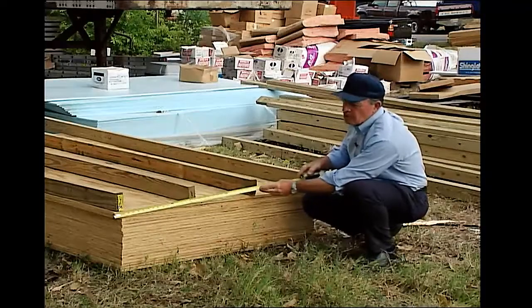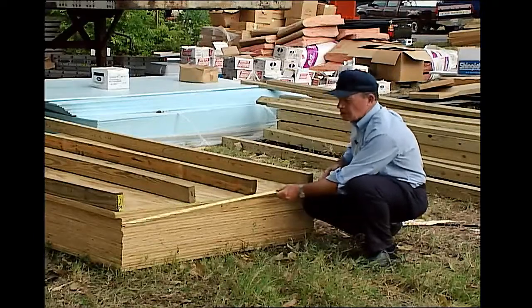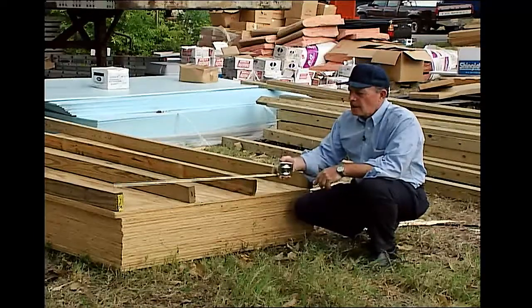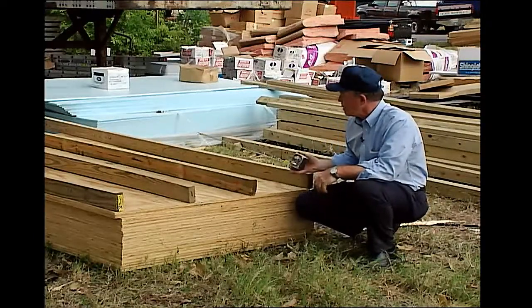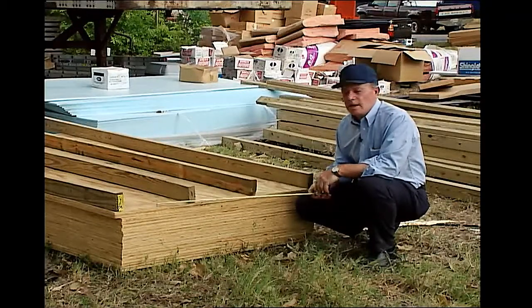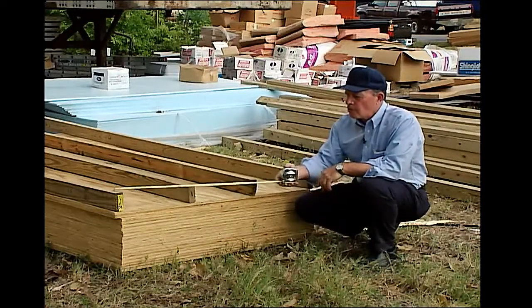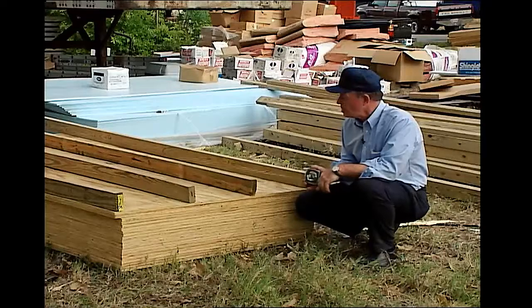This plywood measures 48 inches. These joists are to be put on center. Divide this 48 into 3, and it will give you the center distances for these joists.